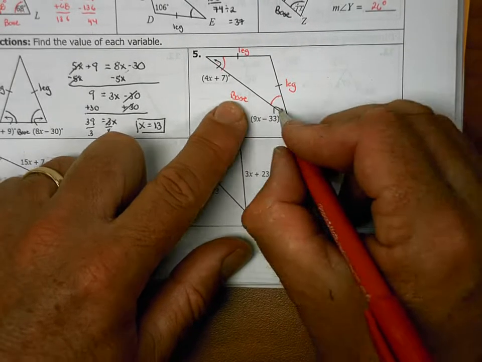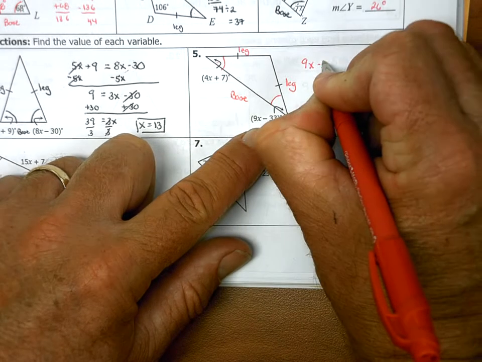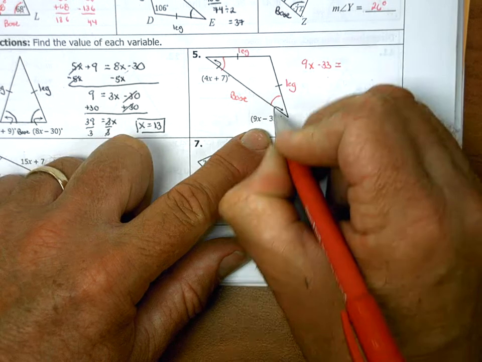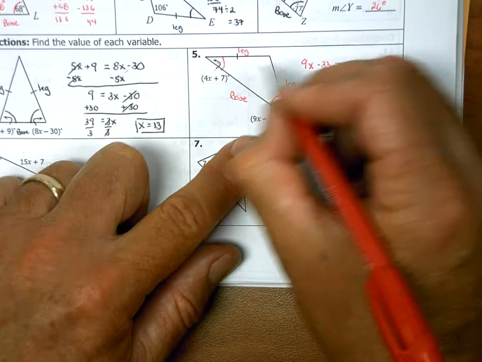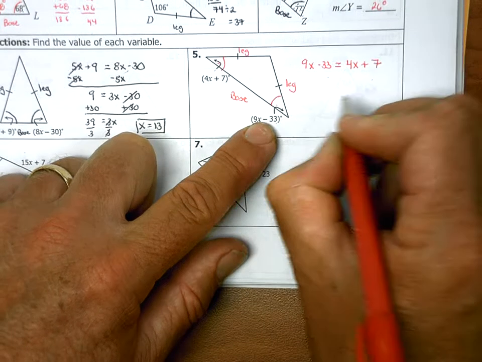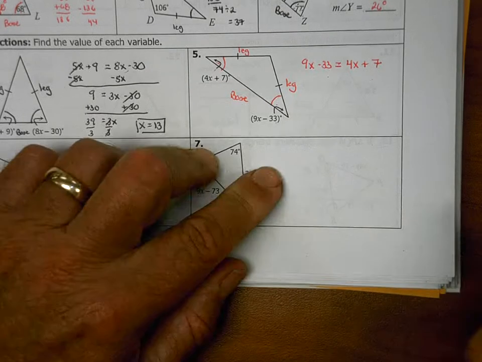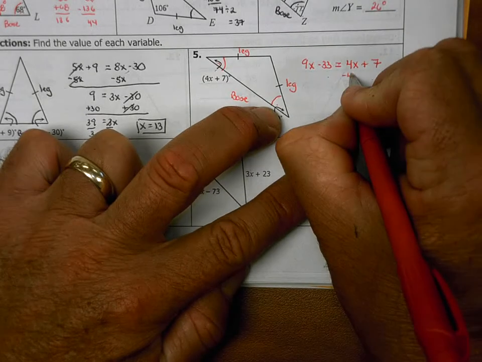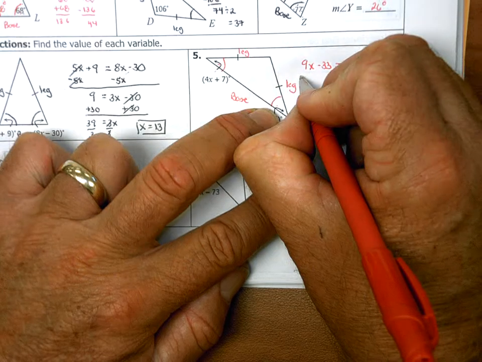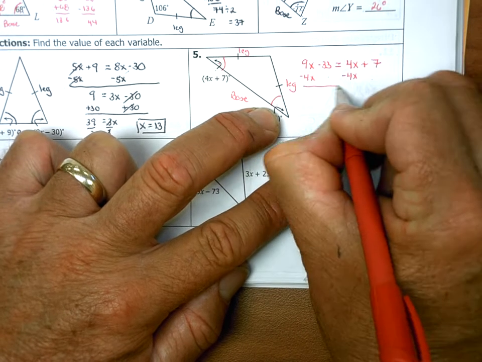Okay, so what does this say? Well, it says that this angle, represented by 9x minus 33, is going to be equal to that angle, which is represented by the expression 4x plus 7. And then we're just going to use algebra in order to solve this equation to figure out the value of x. I would subtract 4x's from both sides, because this has less than that as far as the x's go.